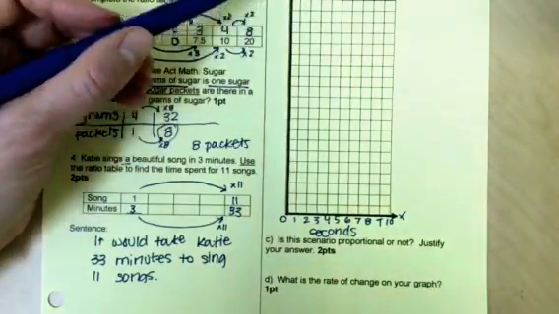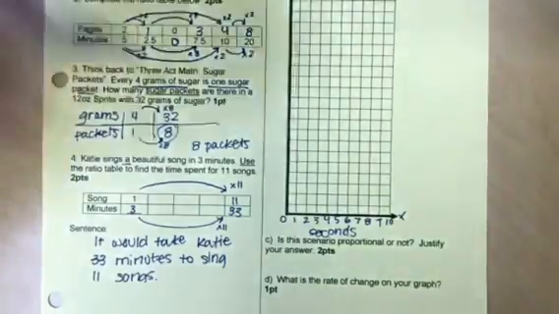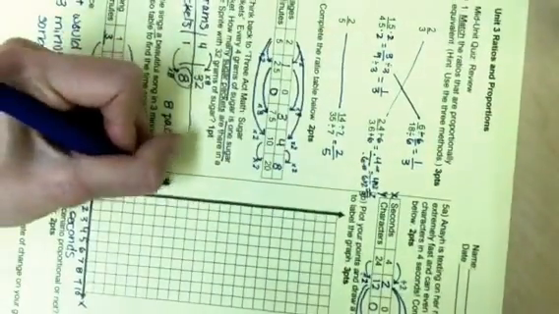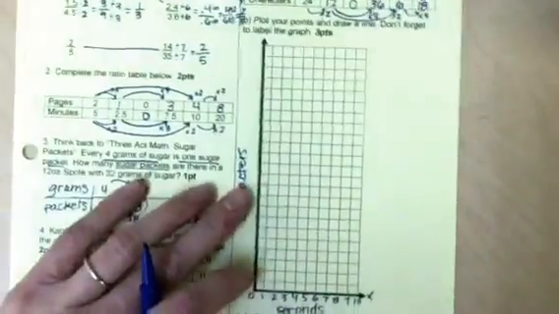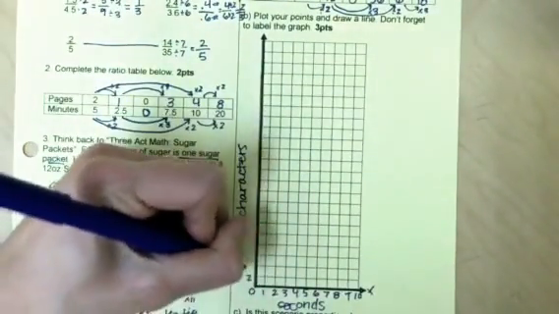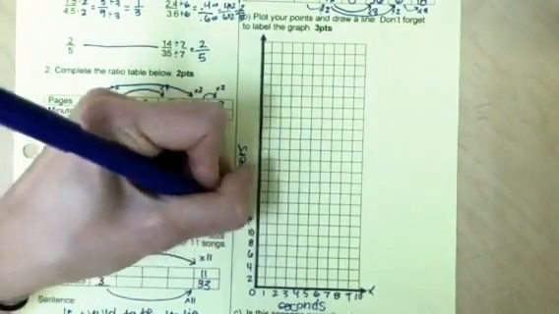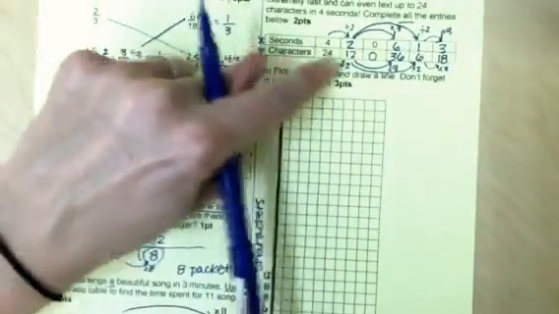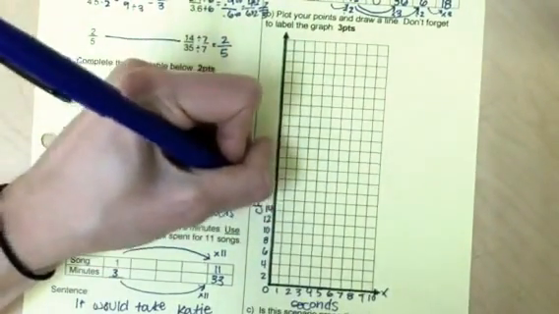Okay, if I'm counting this, I don't think I'm going to have enough room. I can count by 2s if I want. So I'm going to go seconds, and I'm going to go characters on my side. And just to make sure it fits, I'm going to count by 2s. So 2, 4, 6. And the biggest number that I got up to for characters was 36. So I just need to make sure I get up to 36.